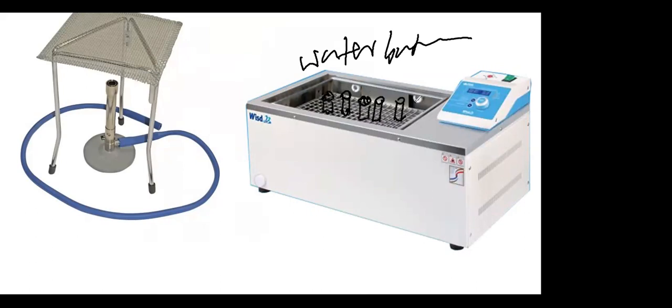This has a stainless steel covering, and inside you can have a heater to boil water, to heat water to the required temperature. You can control the temperature also. We call it a water bath. Water bath. Right. Next one.